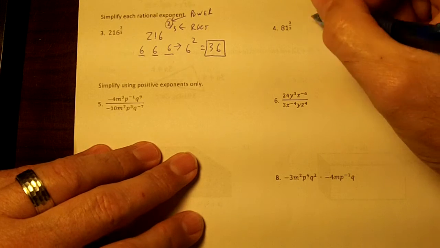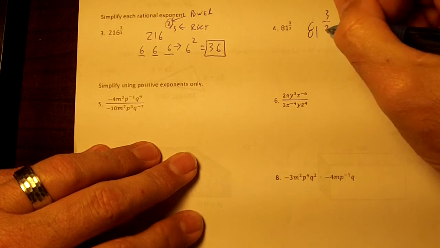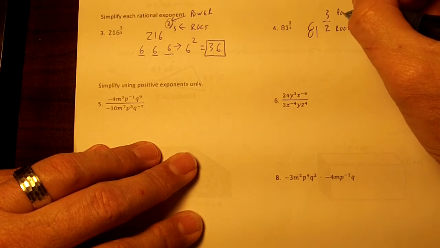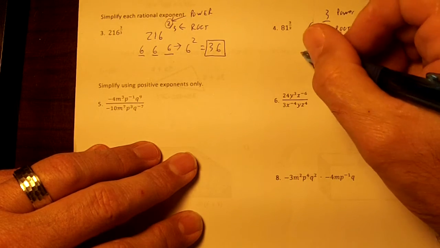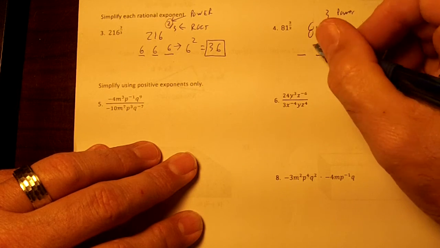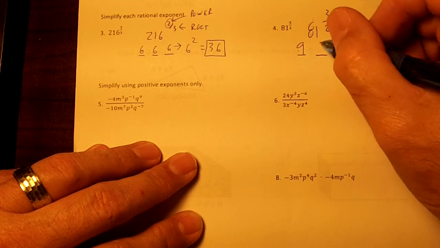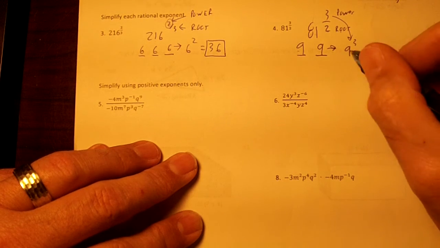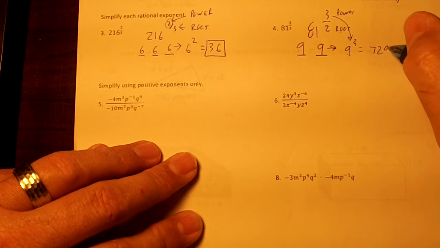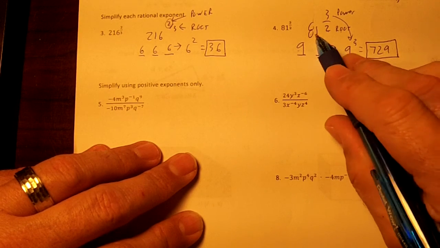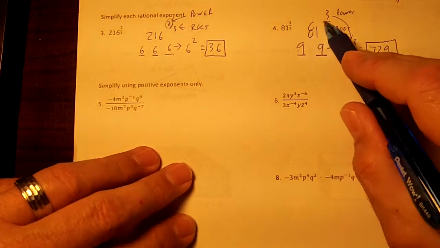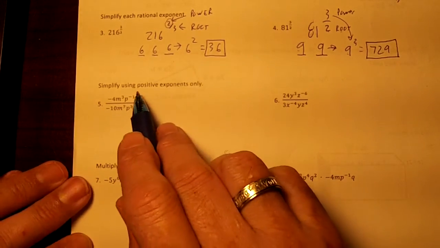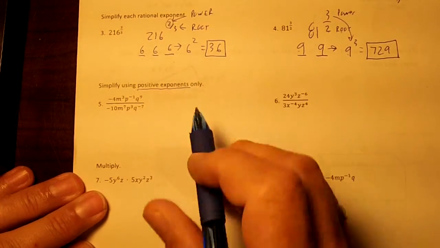Okay, on this one right here, 81 to the 3/2. My root is 2, and my power is 3. So I need two blanks for the root. What can I multiply twice and get 81? It's 9. Then I'm going to take one of these 9's and raise it to the third power. 9 to the third power is 729. You could also input this on your calculator. I would just input 81 to the 3/2. You would get 729.